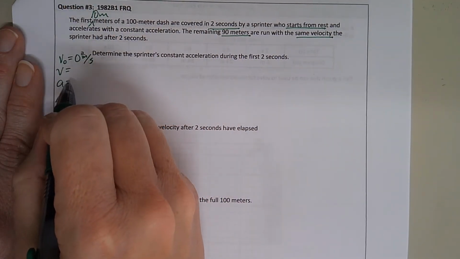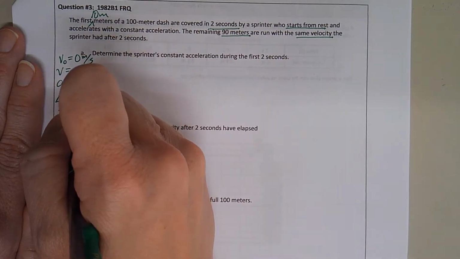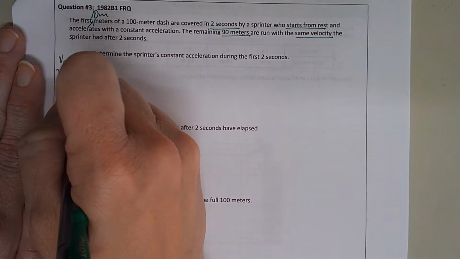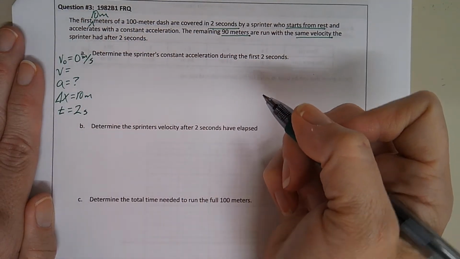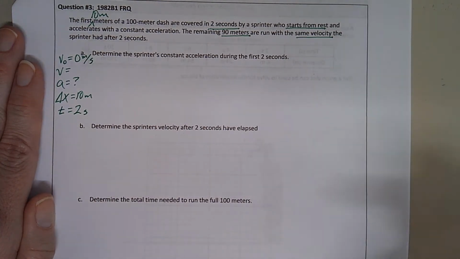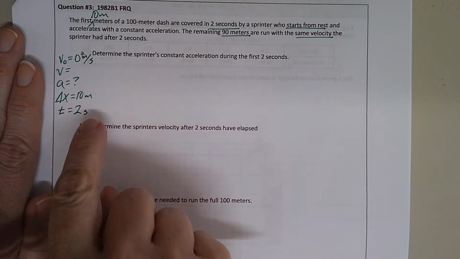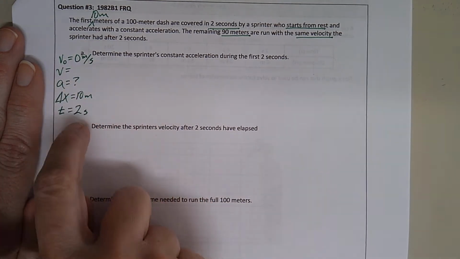I don't know my final velocity or my acceleration, but my displacement covered in the first 2 seconds is 10 meters. So first I want to find the acceleration. Okay, well, I can use the displacement equation for this because I've got displacement, my initial velocity is 0, I'm looking for acceleration, and I have time.